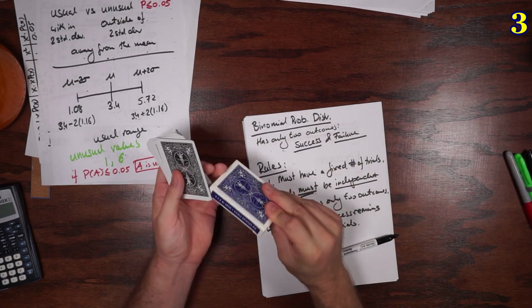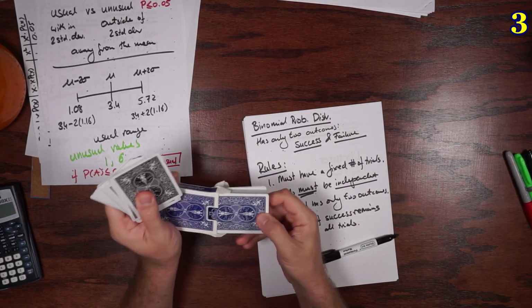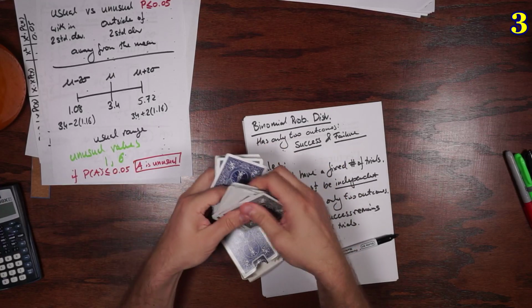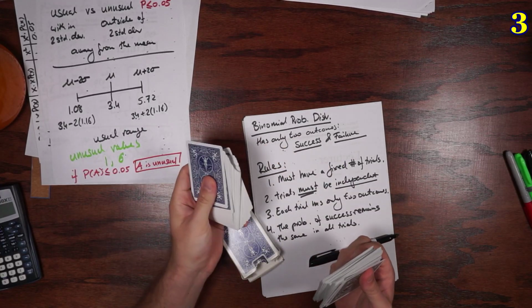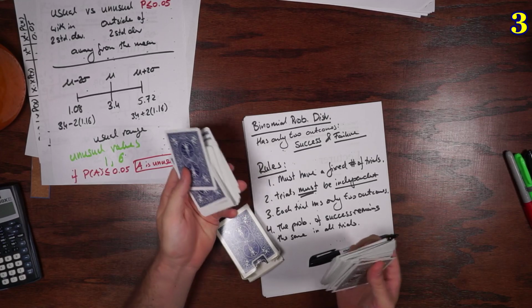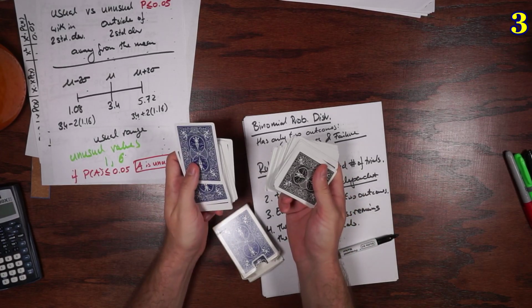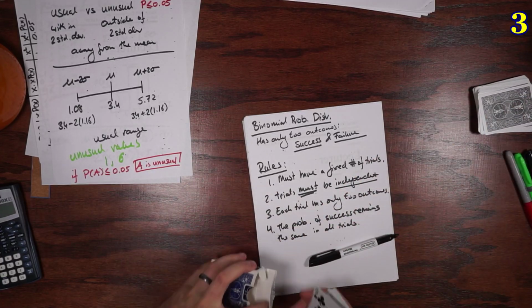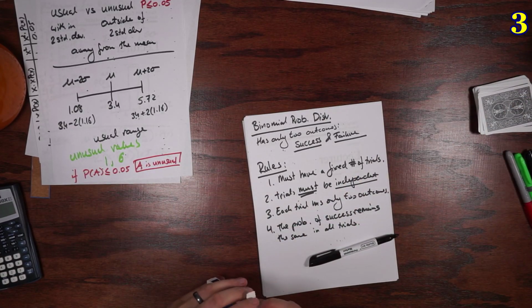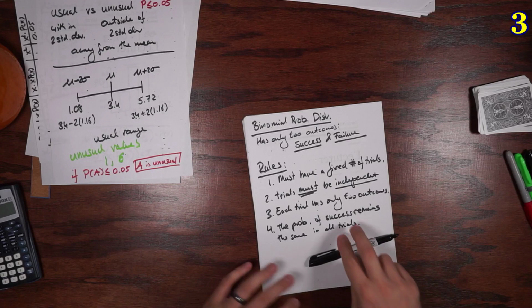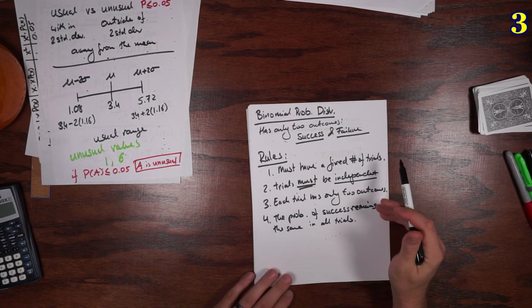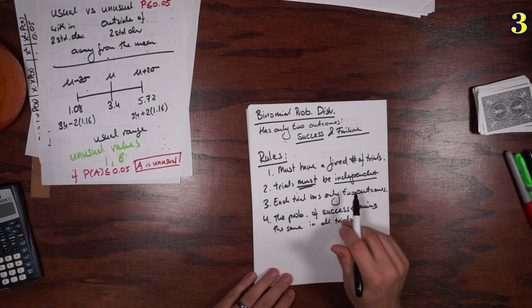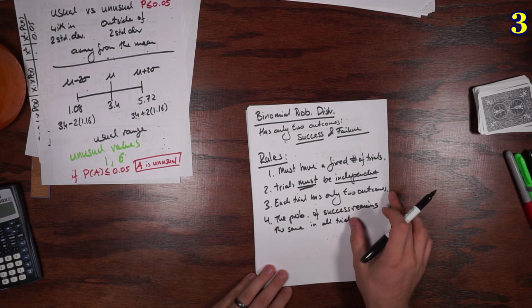And you're like, no, let's use this deck. And they're like, well, but this one has the jokers in it. Well, right, probabilities change, and you cannot do that. So there's the two main things. One is the trials must be independent. The second one is the success rate has to be the same.